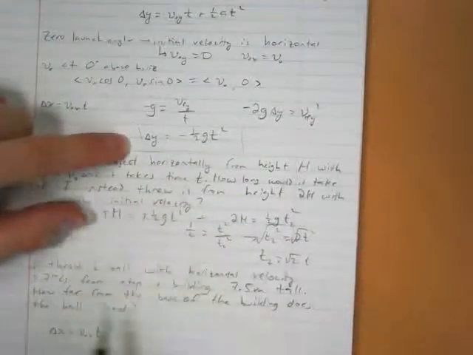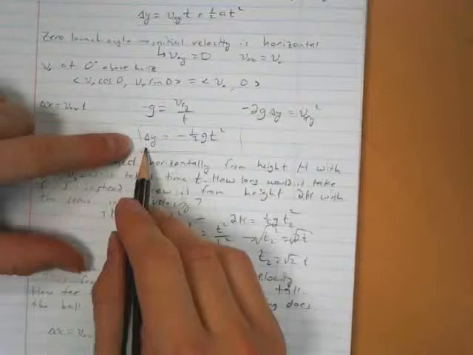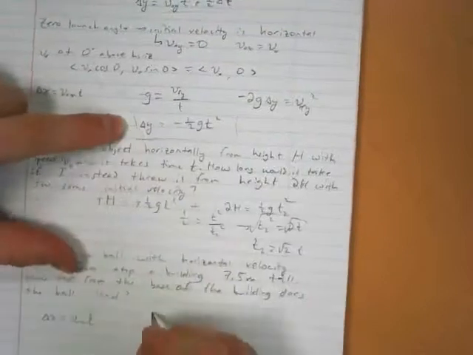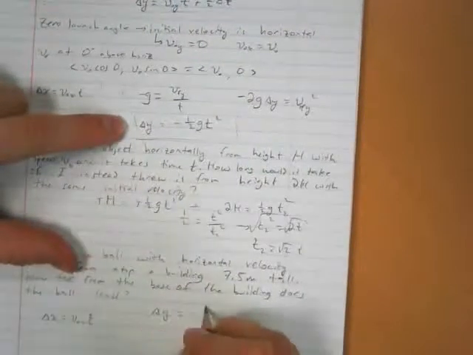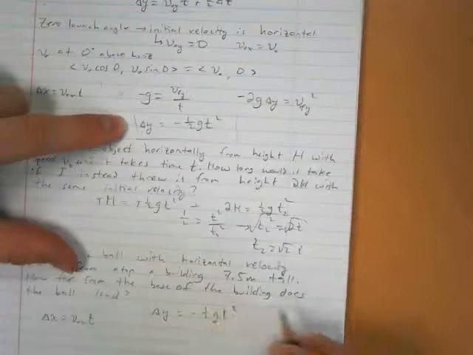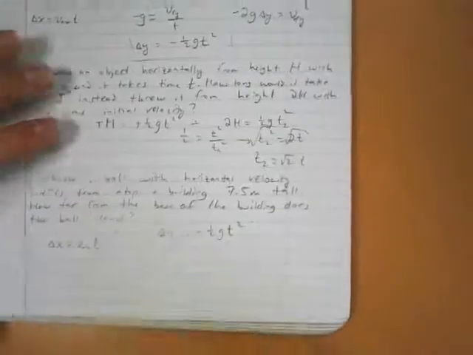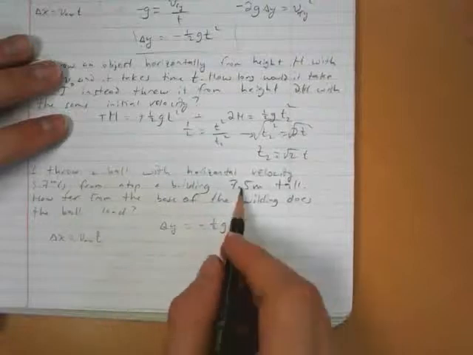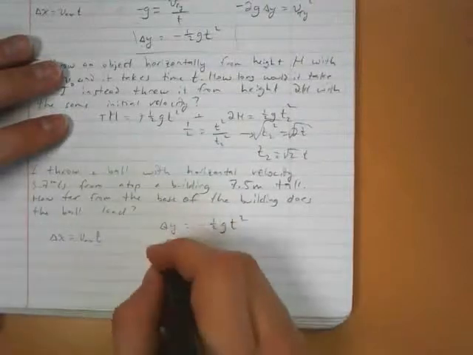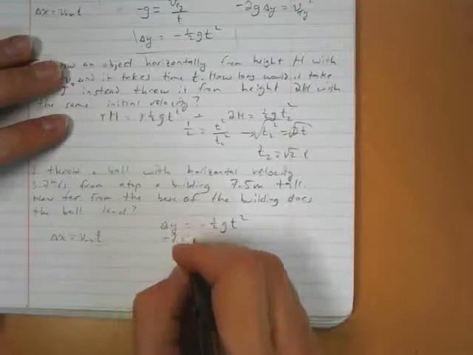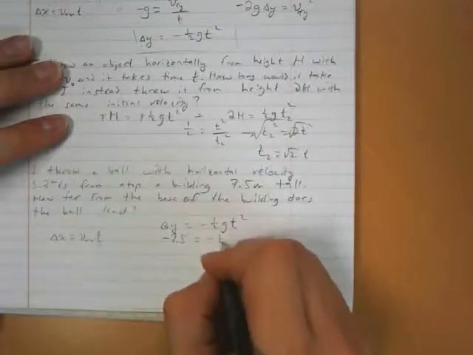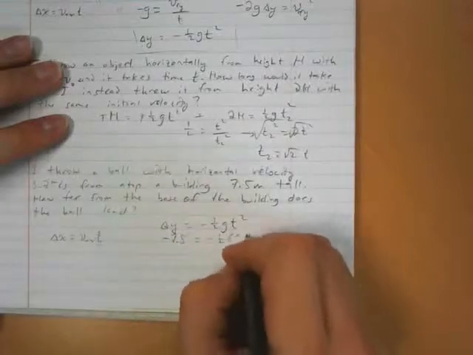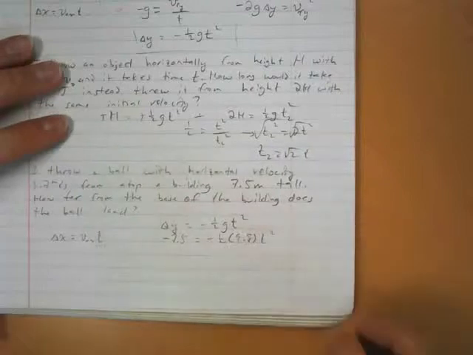We're looking for where it lands. That's when it hits the ground. So when it lands, we can apply this time-dependent equation in the y direction. Our y final is 0. Our y naught is 7.5, so our delta y is going to be negative 7.5, equals minus 1/2 times 9.8 times t squared.